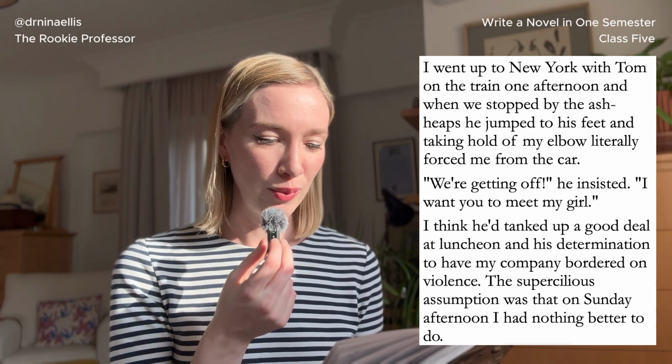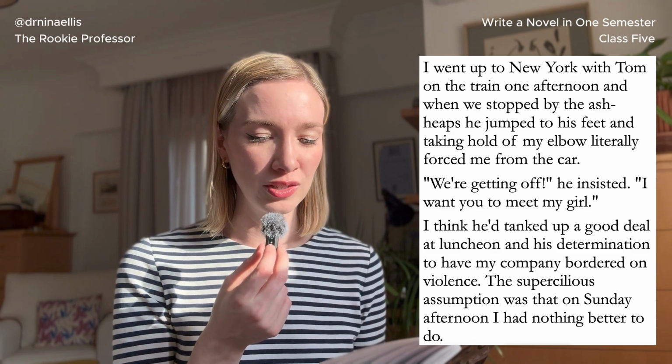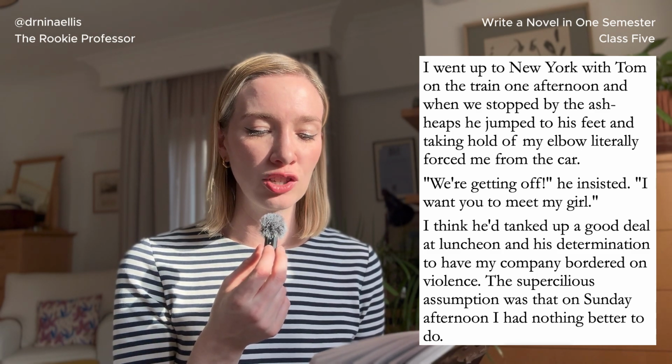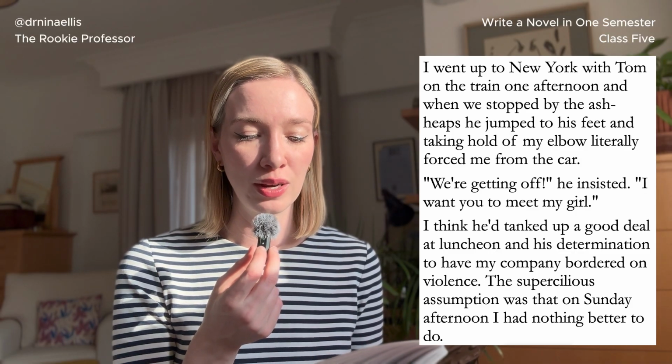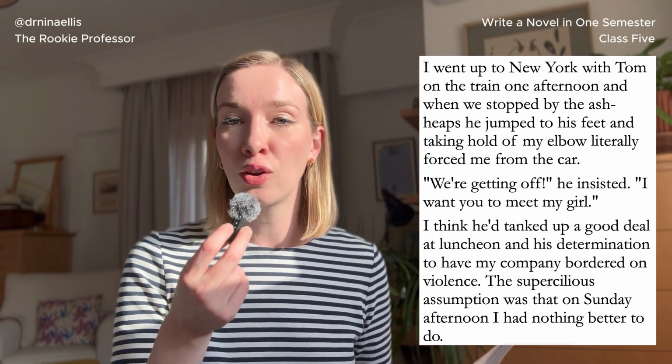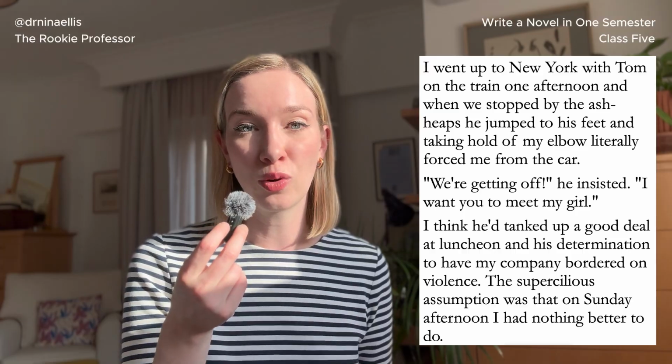Fitzgerald writes, "I went up to New York with Tom on the train one afternoon, and when we stopped by the ash heaps, he jumped to his feet and, taking hold of my elbow, literally forced me from the car. 'We're getting off,' he insisted. 'I want you to meet my girl.'" And that is Myrtle Wilson, the woman with whom Tom Buchanan is having an affair.